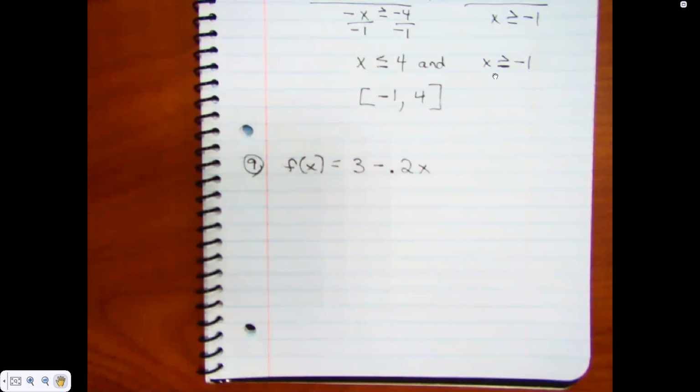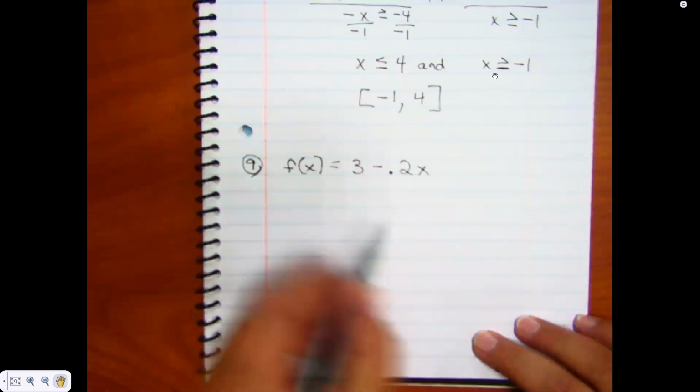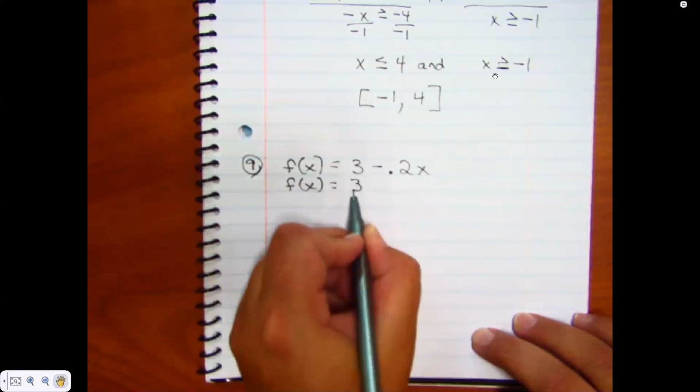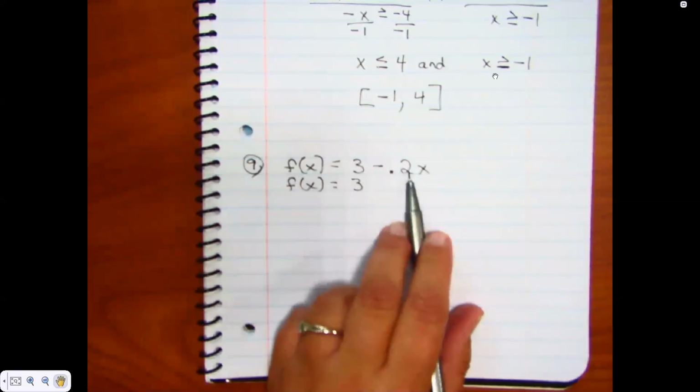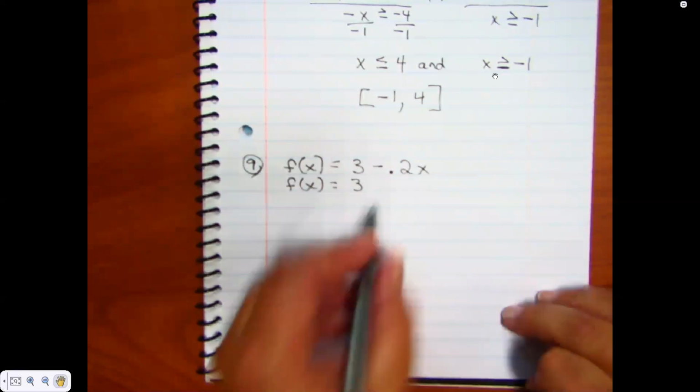What is that? Say that again? Oh, okay, like this here. Beautiful, yes. So this is f of x, nice. This is 3, and this is 0.2, which we would read as 2/10. Goes back to 6th grade, 2/10.